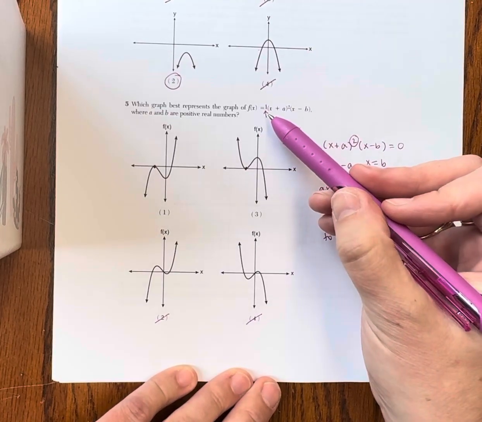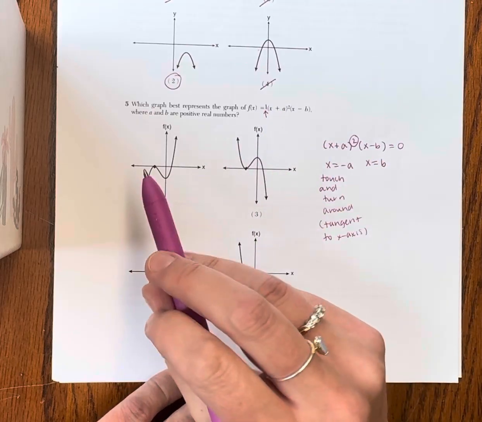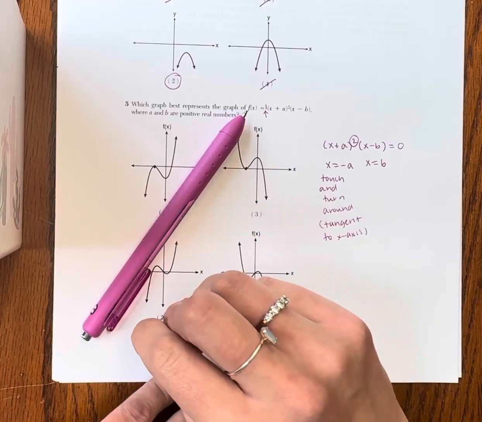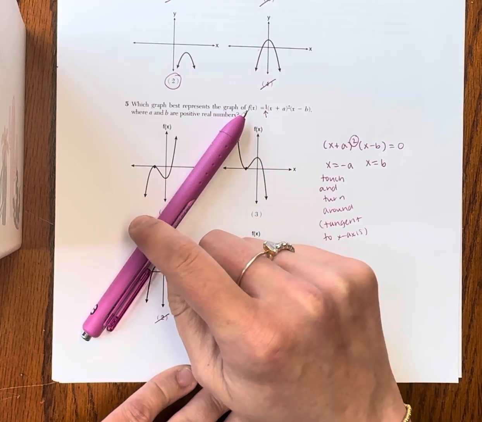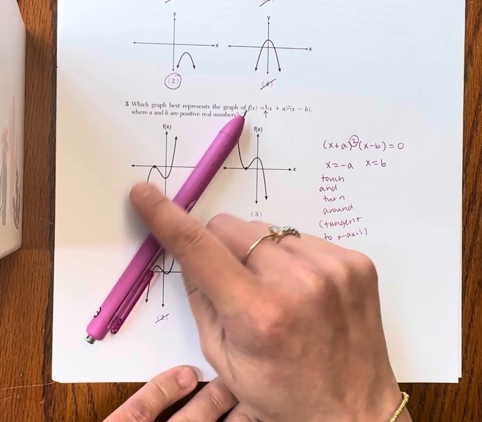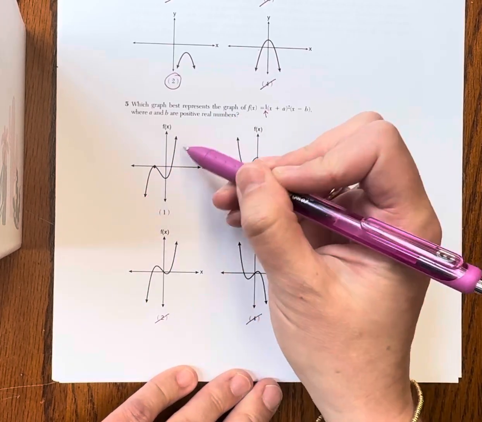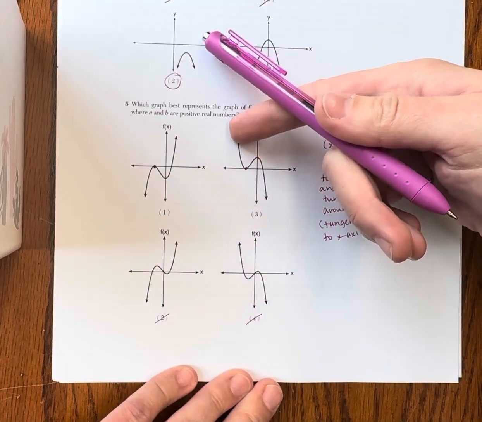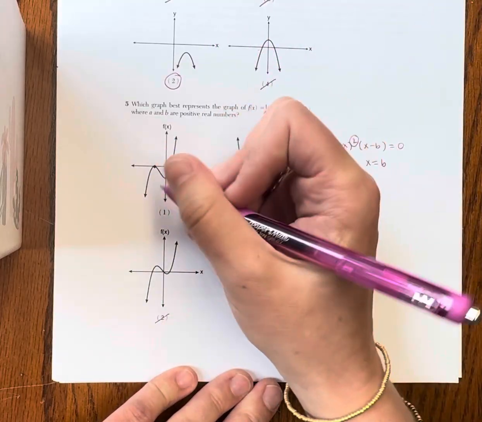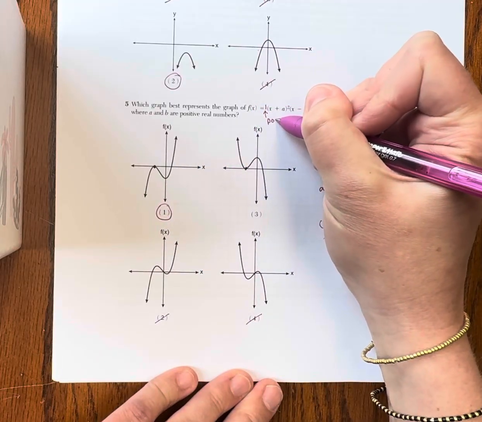So what does this mean? A positive value at the front means that the graph is generically increasing. Increasing would look like this. Now, because it's curved, it's going to have this general shape at the ends, but not in the middle. So it starts low and then ends high. That would mean it's positive. This one is negative because it starts high and ends low. So it has to be option 1 because it has a positive leading coefficient.